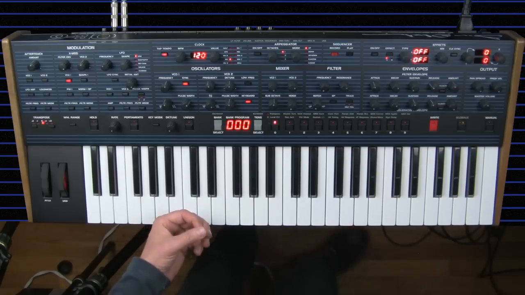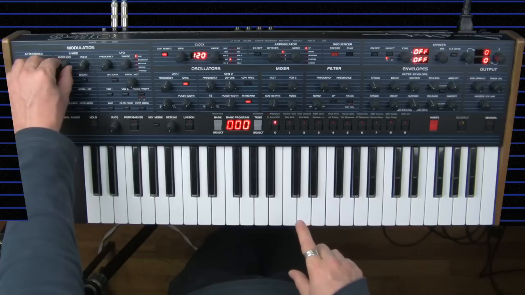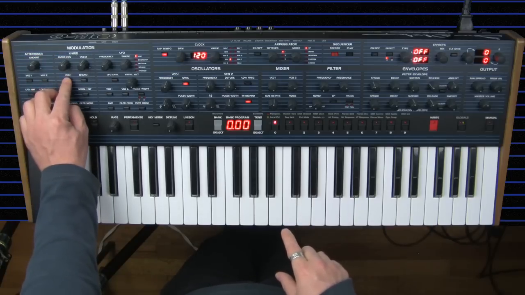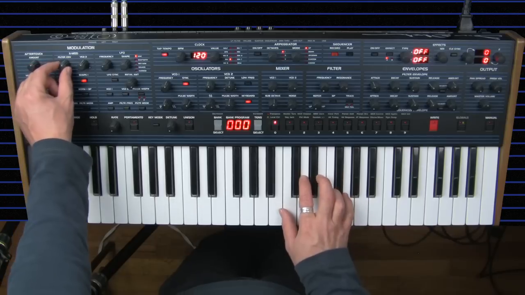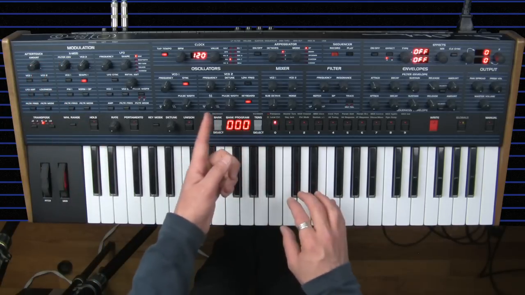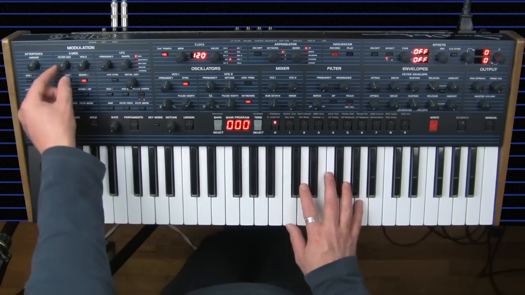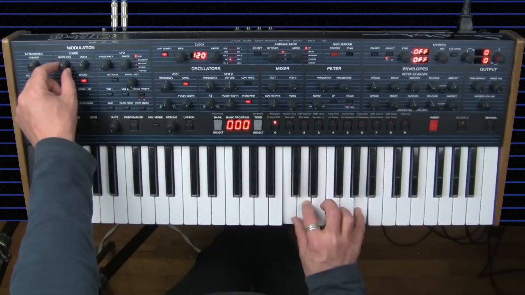Let's also see what happens. Okay, we're going to do something here. We're going to take off that filter envelope, and we're going to listen to what it does to the wave shape. So if we change the wave shape of oscillator 1 with the filter envelope, we might get some interesting sounds.